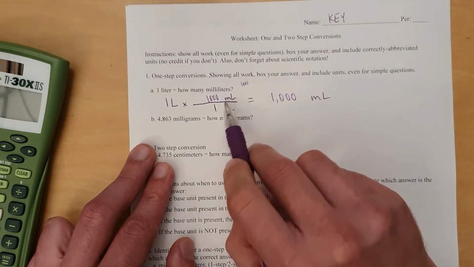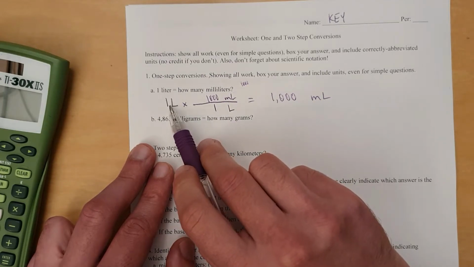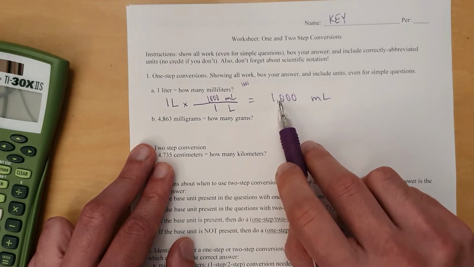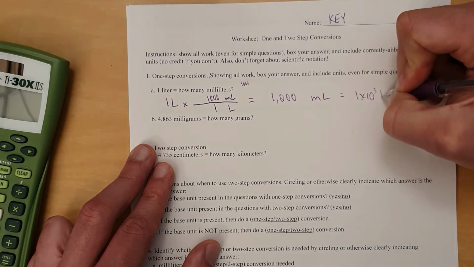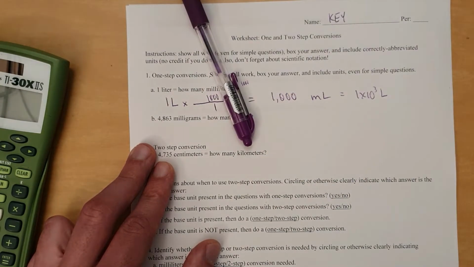Infinite sig figs because they're both metric. 1 sig fig because that's 1 sig fig, which means 1 sig fig here, so this is fine. However, we should do this with scientific notation, so that's 1 times 10 to the third. Oops, not liters, milliliters.